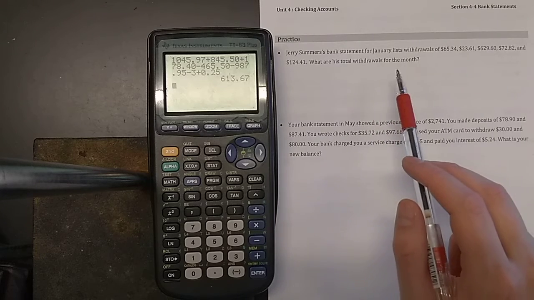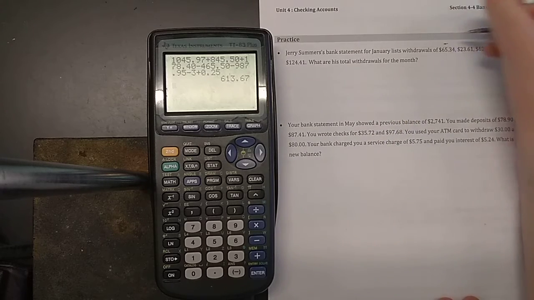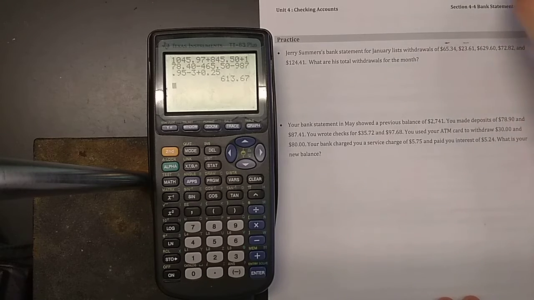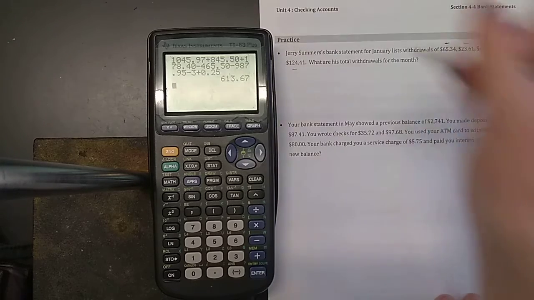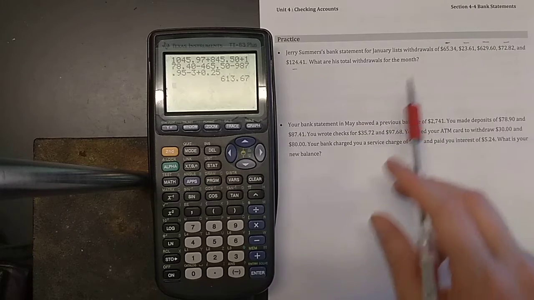Jerry Summers' bank account for January lists withdrawals of $65.34, $23.61, $629.60, $72.82, and $124.41. What are his total withdrawals for the month?